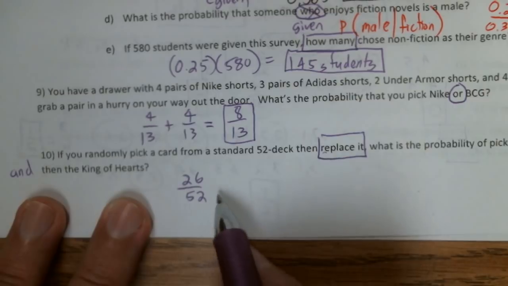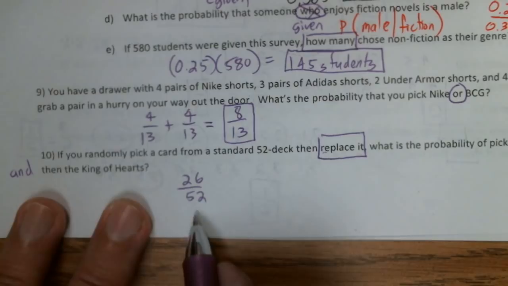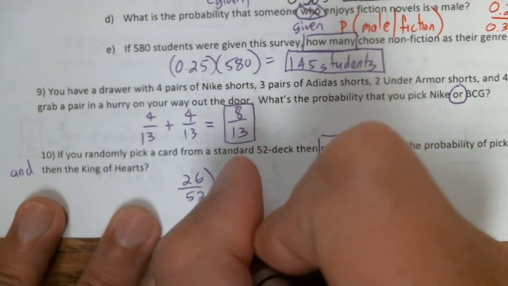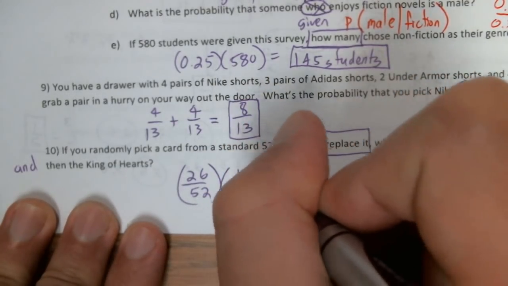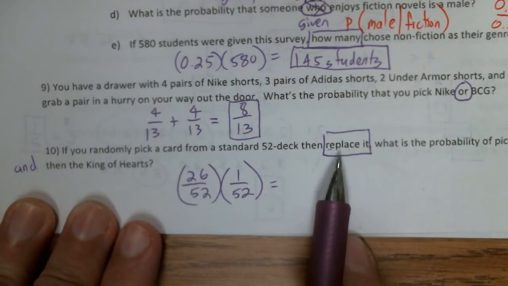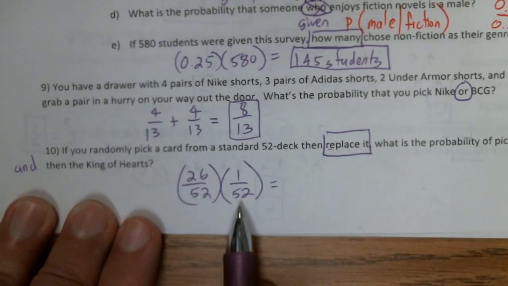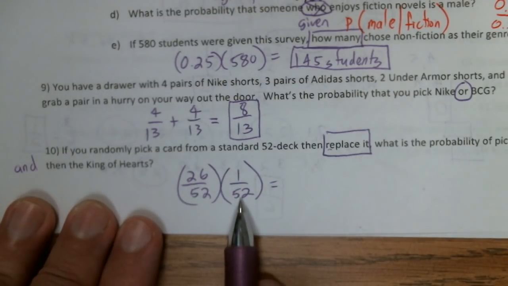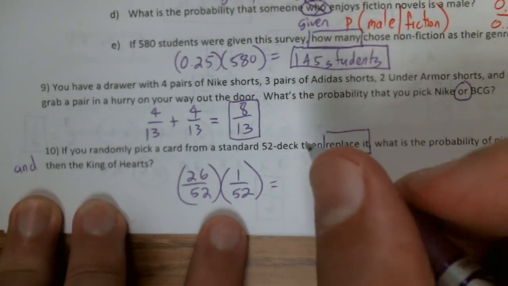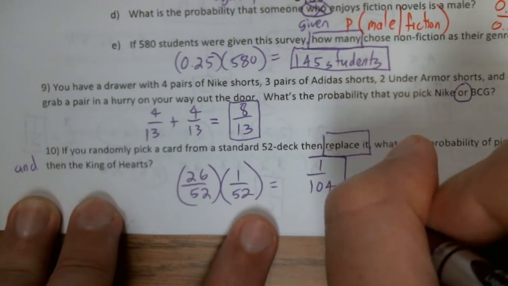That's just a good habit because when you're adding fractions, it's easier to add with common denominators. In this case we're multiplying, so it doesn't matter. Half the deck is black, 26 out of 52, times the chances of pulling the King of Hearts. There's only one King of Hearts. I'm going to multiply those together, and it says replace it. So when I put that black card back, I still have 52 cards in the deck. If it said does not replace, then this would change to a 51. I'll multiply these together on my calculator, press math fraction, and this comes out to be 1 out of 104.